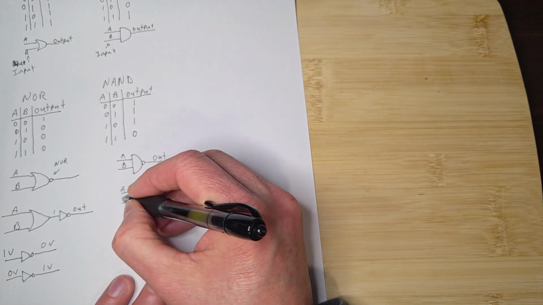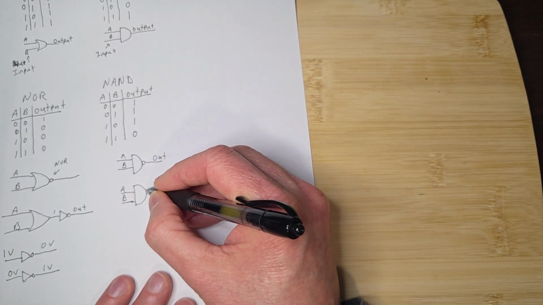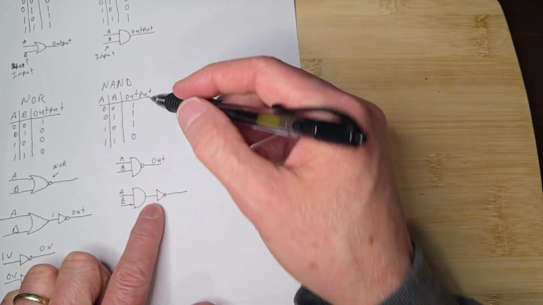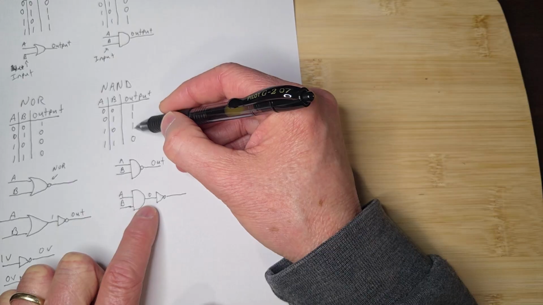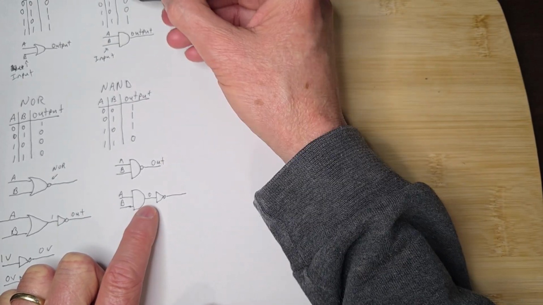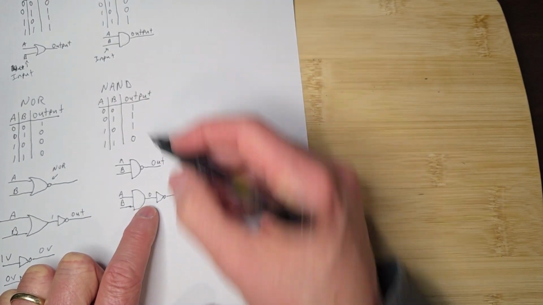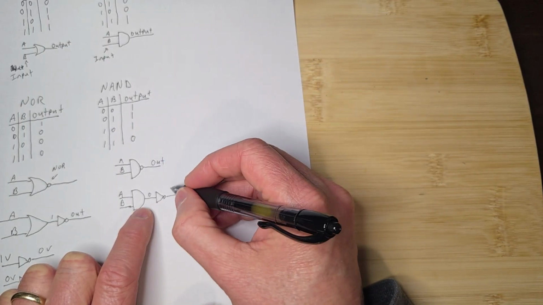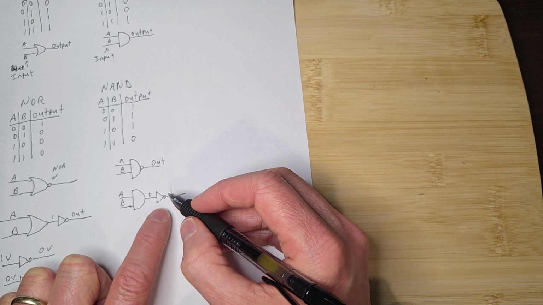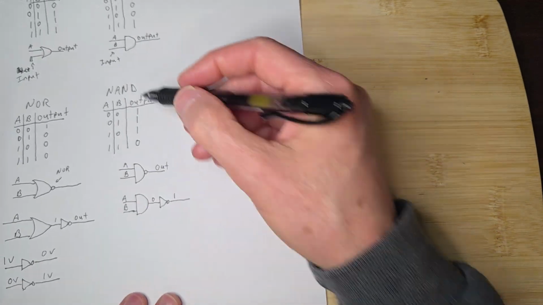So you'd have A, B, then here's the output of the AND gate, but it gets inverted. So for an AND gate, anytime I have a 0 here, like all through these, they're going to get inverted. Up here I had 0 outputs, but now I'm inverting them to make them 1, right? Because of that little inverter we have at the end. That's why it acts the way it does.